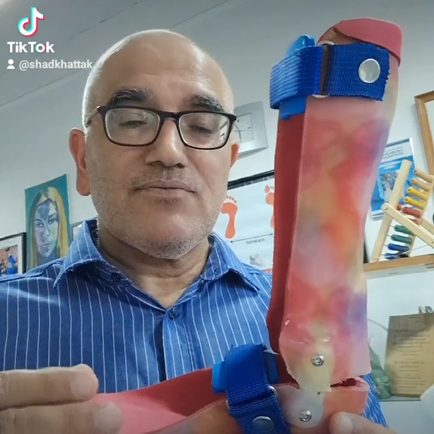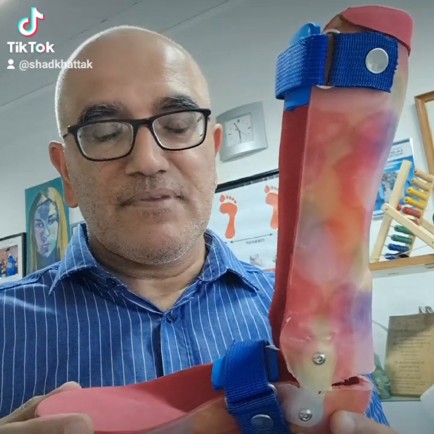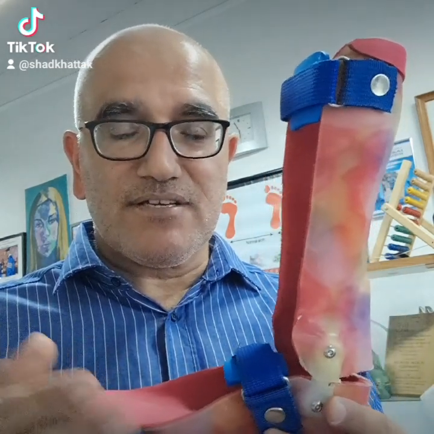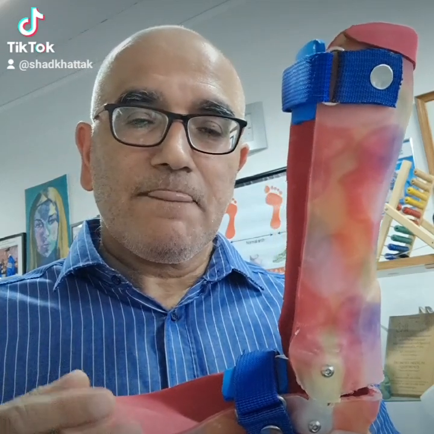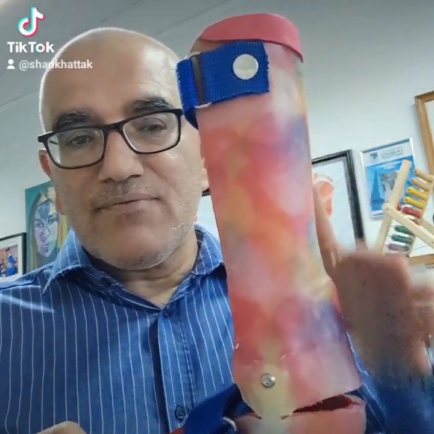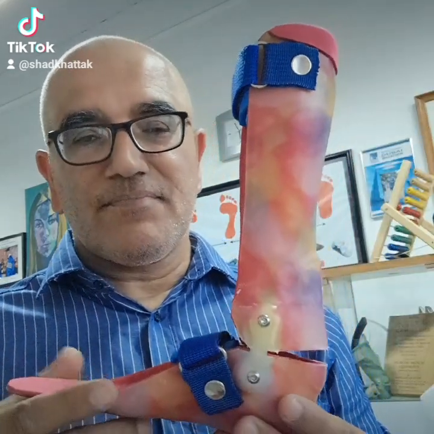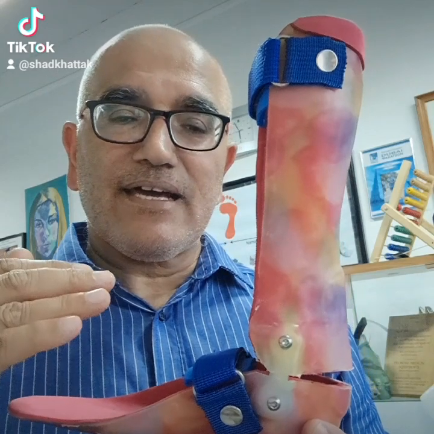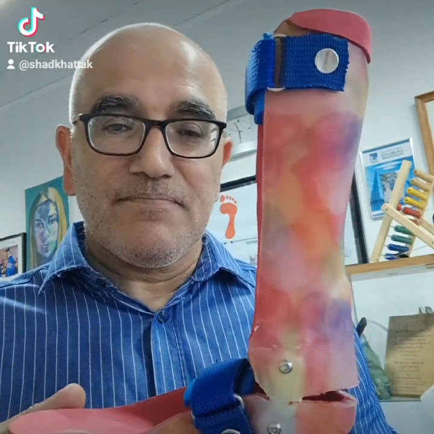In such children, we have noticed a very common problem, that is the flexion of the knee. The flexion of the knee in such cases is mainly because of two reasons. Number one, there is a weakness in the quadriceps. And number two, as the weight line falls behind the knee, that forces the knee to go into flexion. When the knee goes into excessive flexion, then certainly it causes more instability.